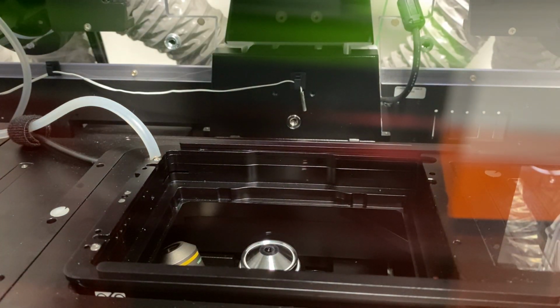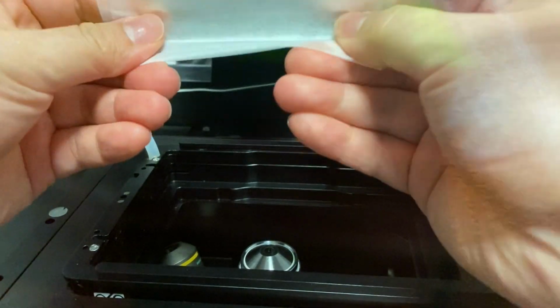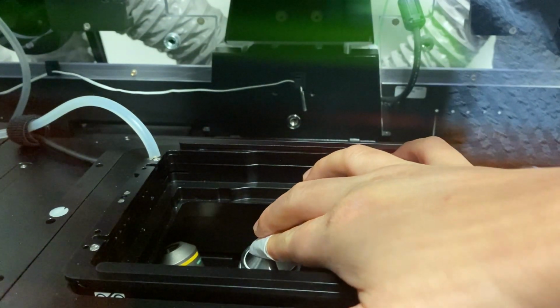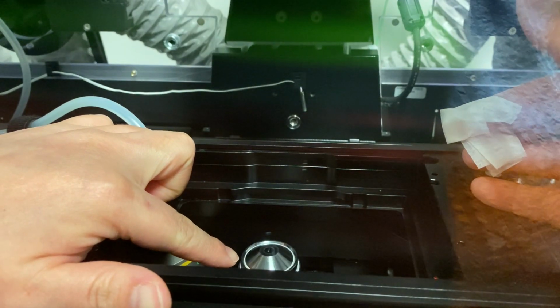And then finally, with the dry lens tissue, you want to dry off. If you find that some oil has dripped down the side, please clean those up also.